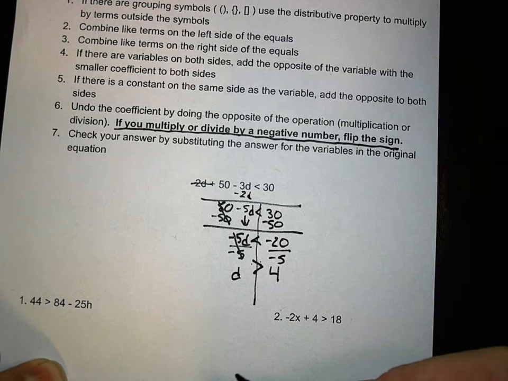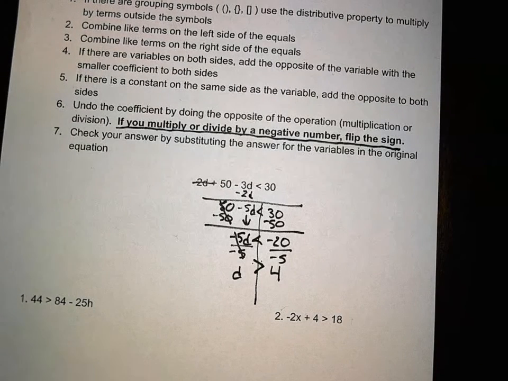Now, to test your problem, you can use your calculator. But you've got to do some special buttons, and I'd bring your calculator over.